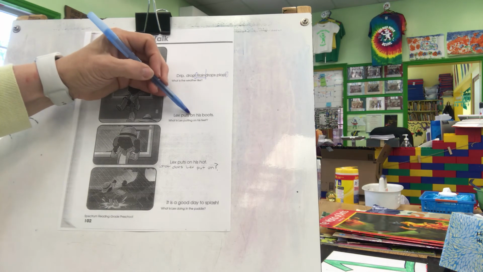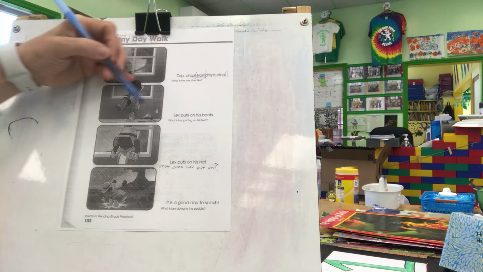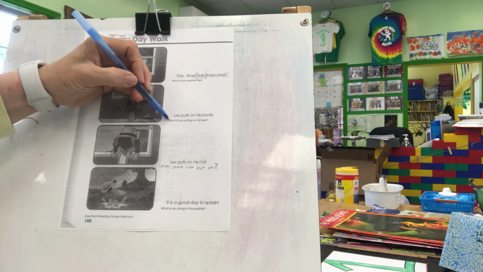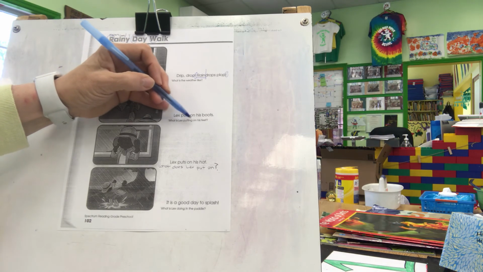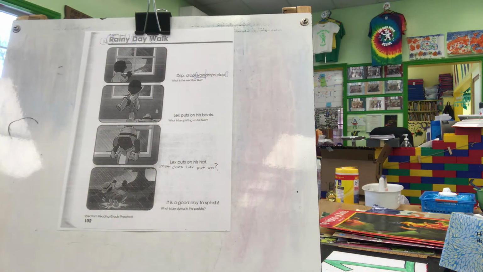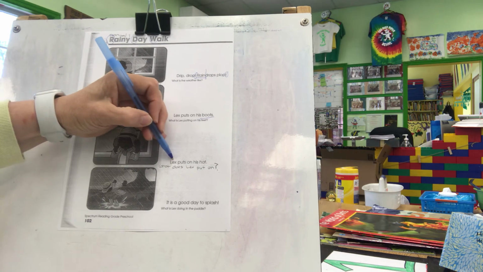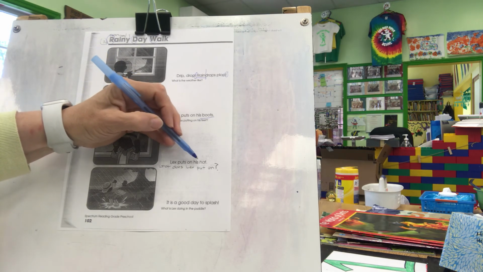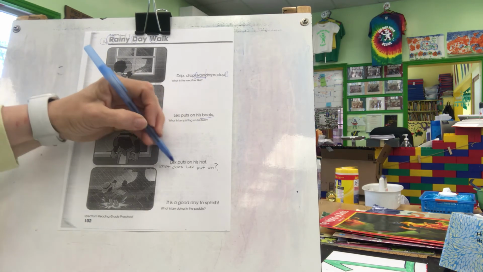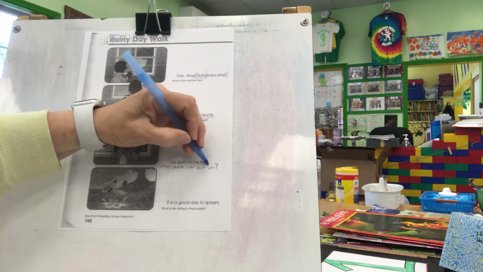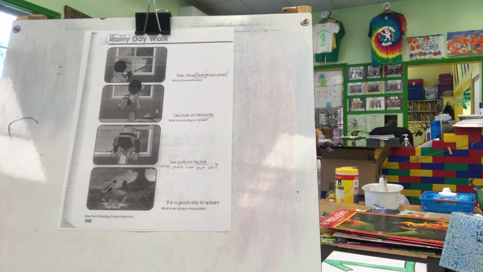Lex puts on his boots. The question says, what is Lex putting on his feet? Well, we know the answer to that, boots. Put a line under boots. It's right there in the sentence. The next line says Lex puts on his hat. What does Lex put on? His hat. You've got it.